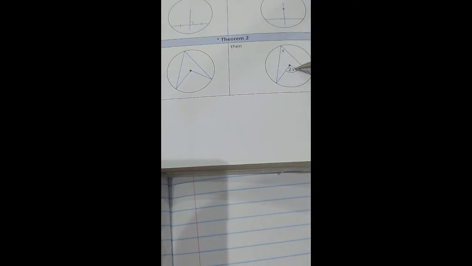So if this is 50, then that would be 25. If this is 25, then that's going to be half of that, which is 12.5. If that is 50, then that is 100. Why? Because the angle at center is twice the angle at circumference.